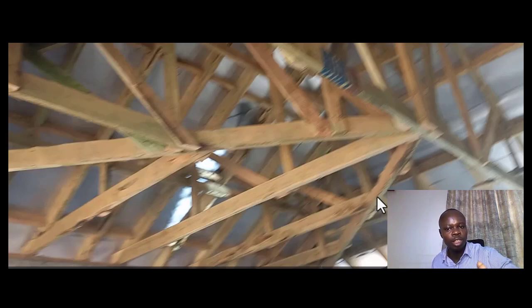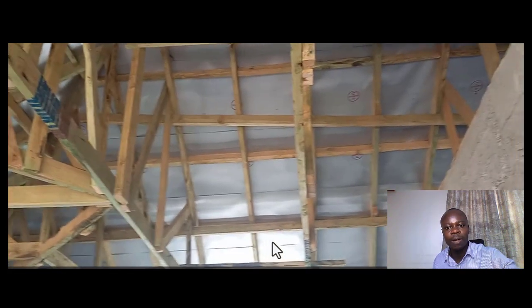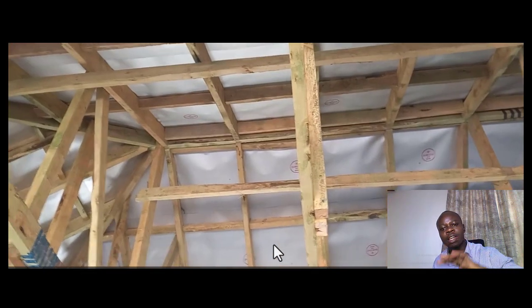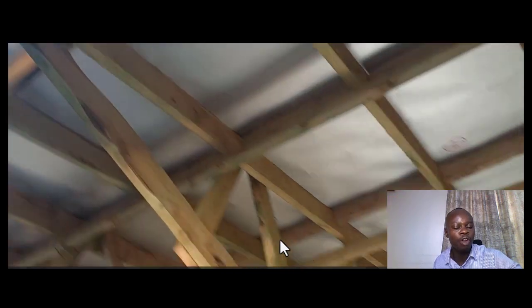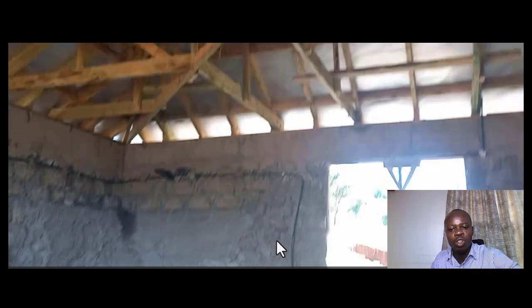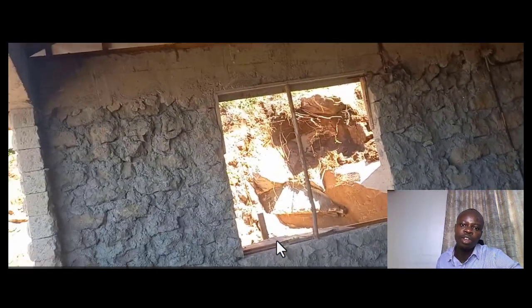So those are the categories. I've talked about the category for the wall, and I'm also telling you about the category under ceiling, which in most cases is just a reflected area for the floor finish. Once you have those dimensions, you should have your area as well.